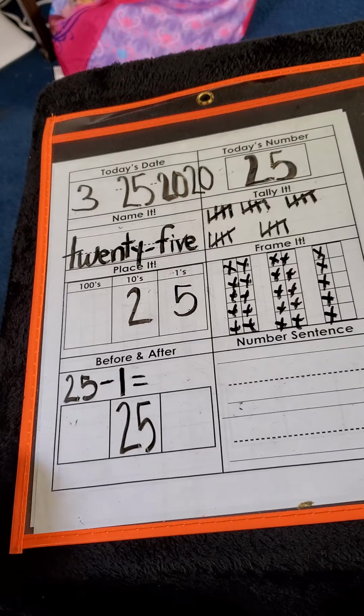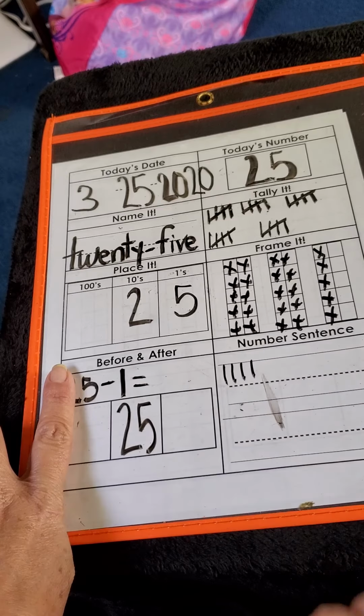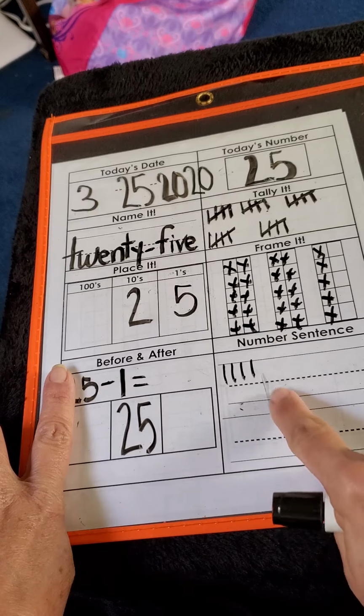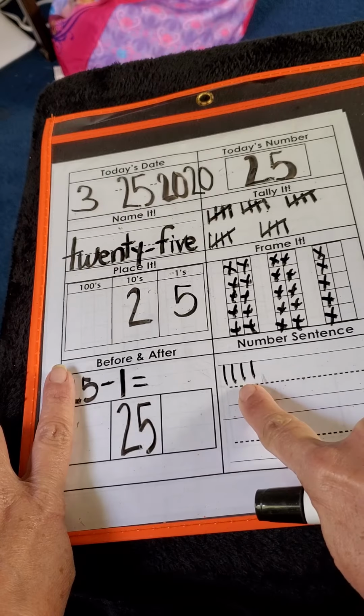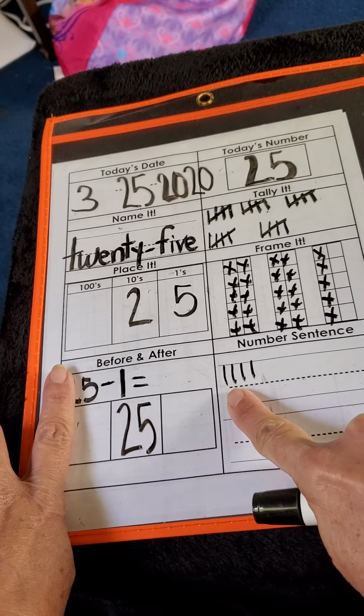So I always cover up my tens, and that makes it a little bit easier. You can count on your fingers, you can do tally marks, whatever is easier for you. So we'll just use this little space right here. We have 5. It says to take away 1. And that leaves 1, 2, 3, 4.